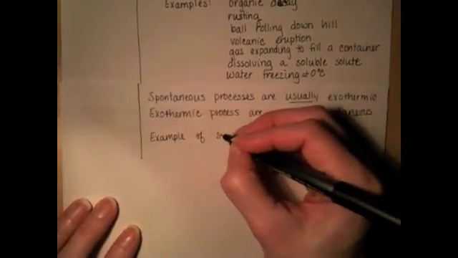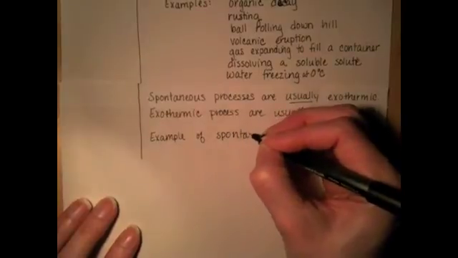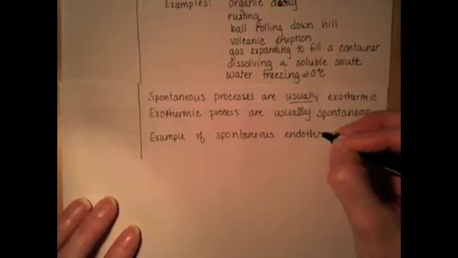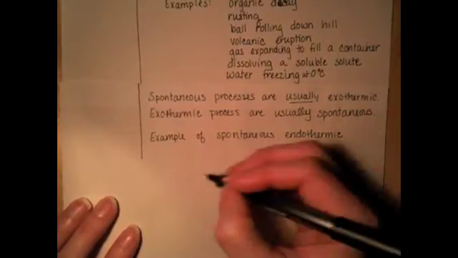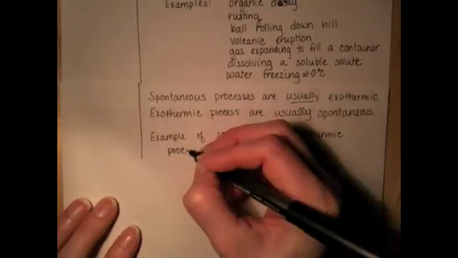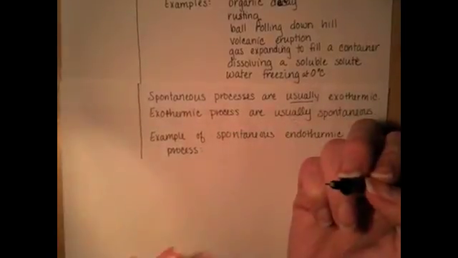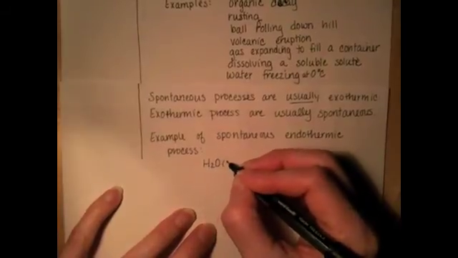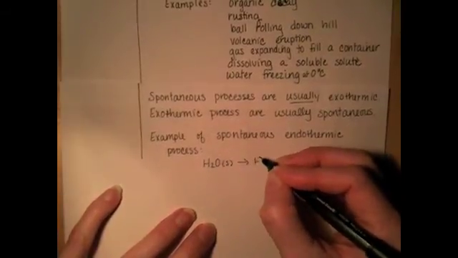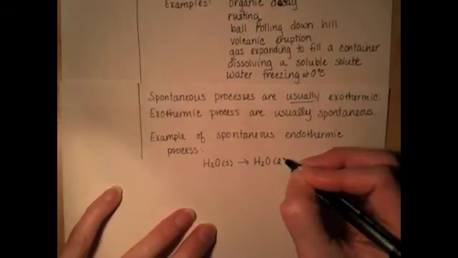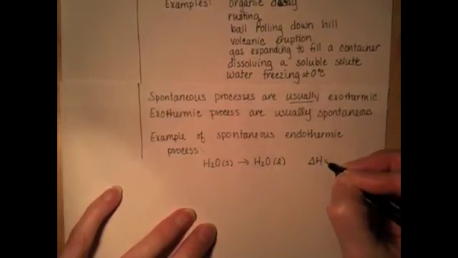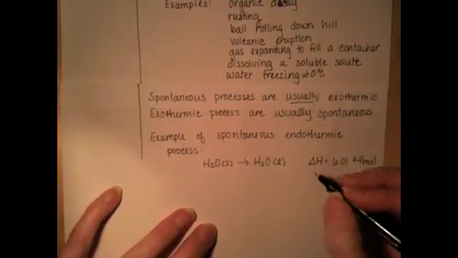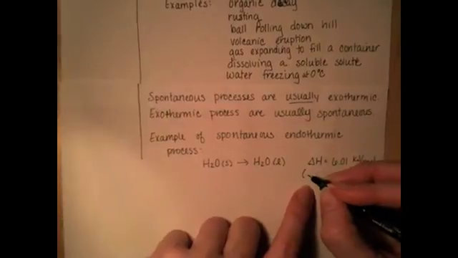Example of a spontaneous endothermic process: the reaction in which water, solid, melts to a liquid has a delta H of 6.01 kilojoules per mole, which means that it's endothermic.